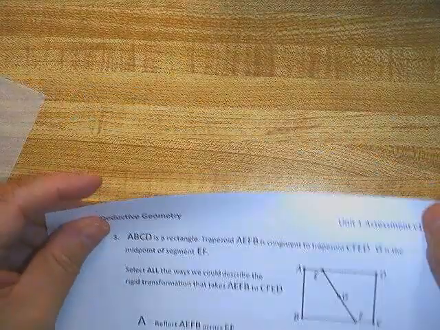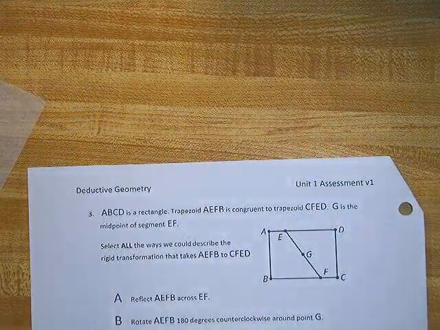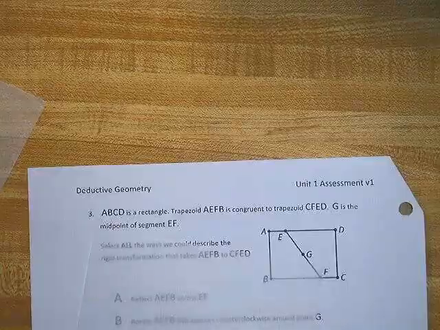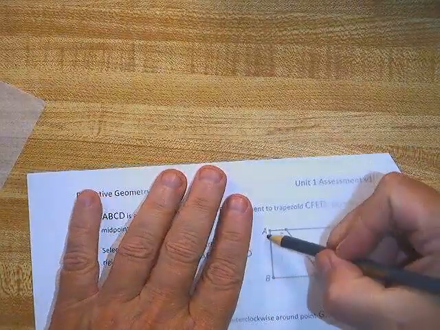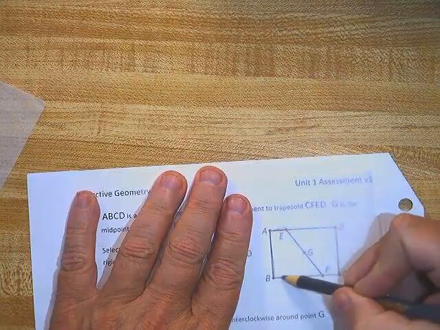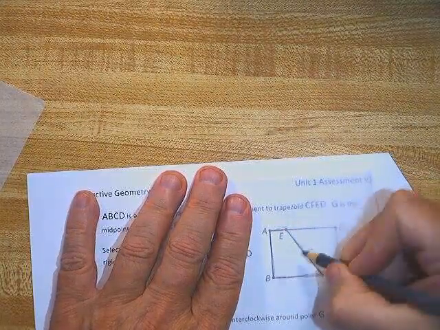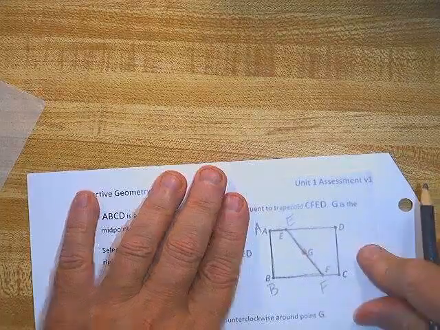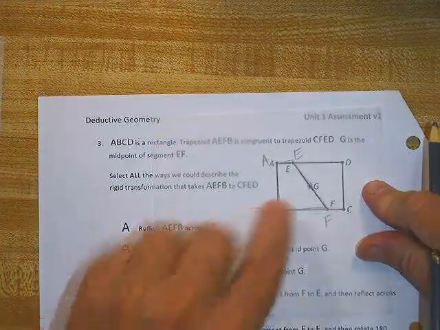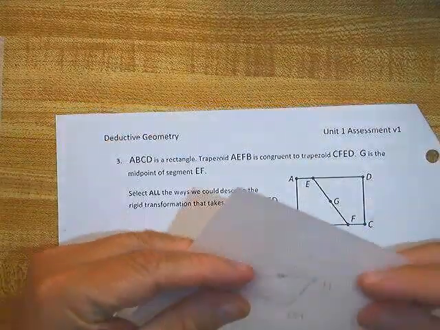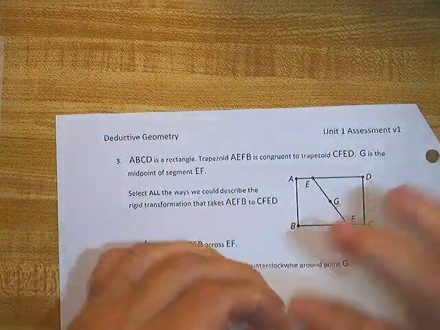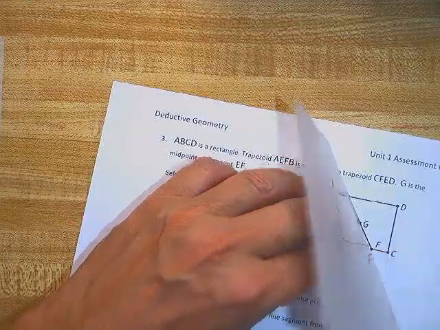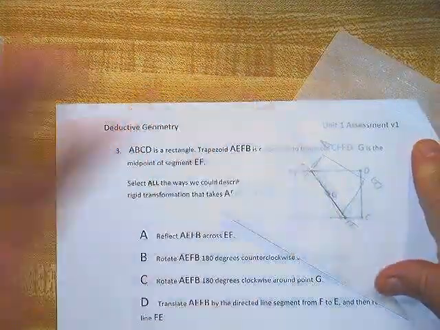All right, problem 3. I hopefully you took a sheet of patty paper for this one. And there's 5 choices here. Notice that rotation was used a lot in this one. So we have A, E, F, and B. So the first question is, can I reflect it over EF? So if I would fold this along EF, and line this up and reflect over EF, you'll notice that it doesn't line up. So A is a no.